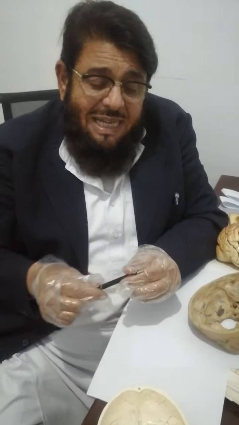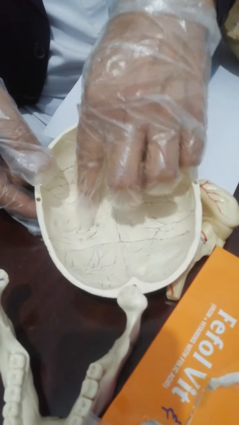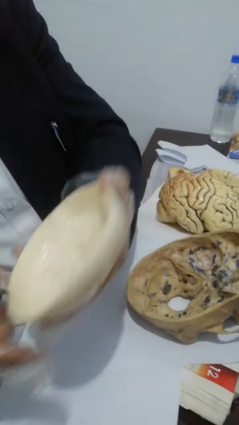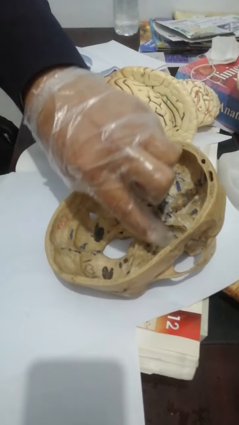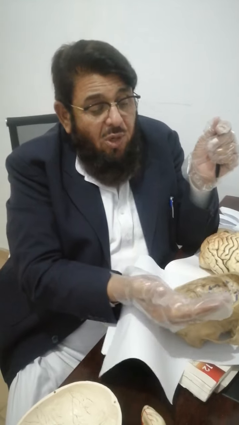Then the fibrous layer, the meningeal layer of dura mater, is loosely attached to the endosteal layer at the top of the skull, while at the base of the skull it is very tightly adherent. Allah has made it so good that when you want to do an operation and you remove part of the skull, the dura mater is easily separated, while on the base of the skull you can't separate it easily.